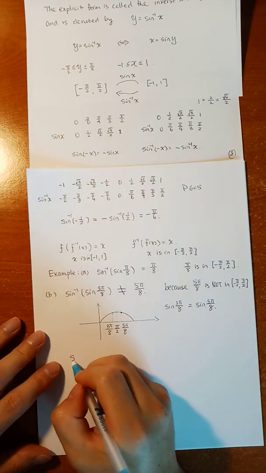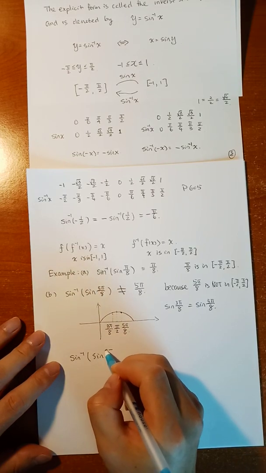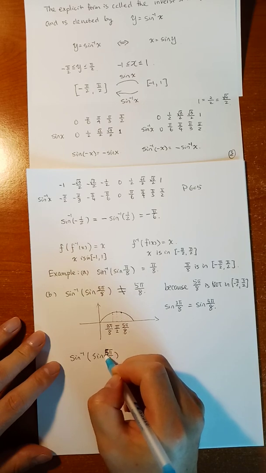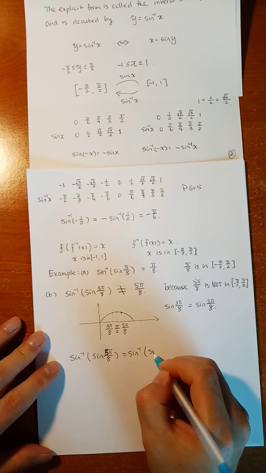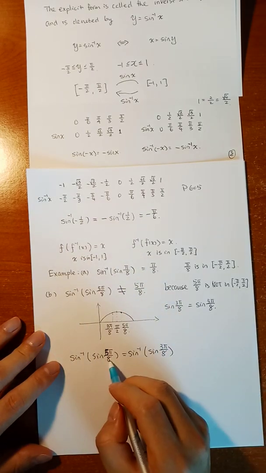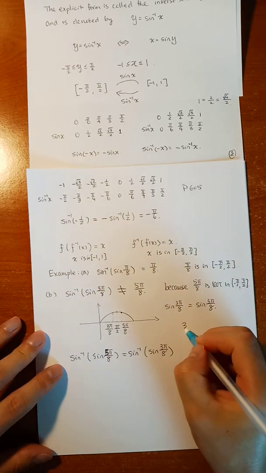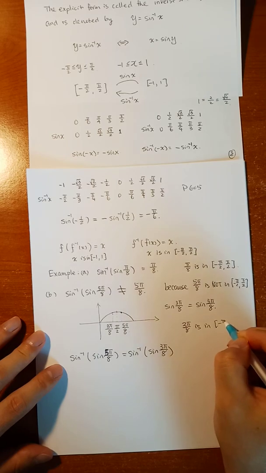So this problem, we start from 5 pi over 8. It is equal to sine 3 pi over 8. And when you replace 5 pi over 8 by 3 pi over 8, this angle is in the range negative pi over 2 and pi over 2.